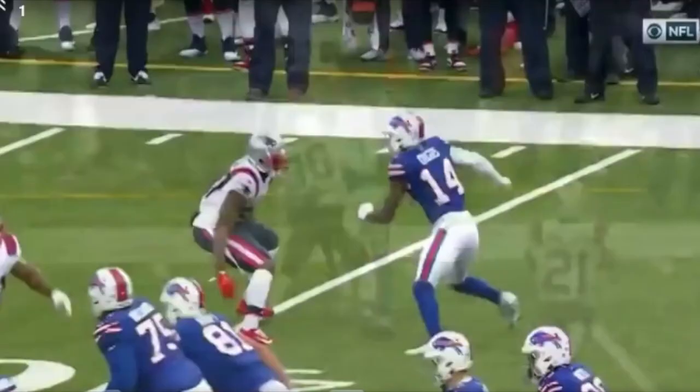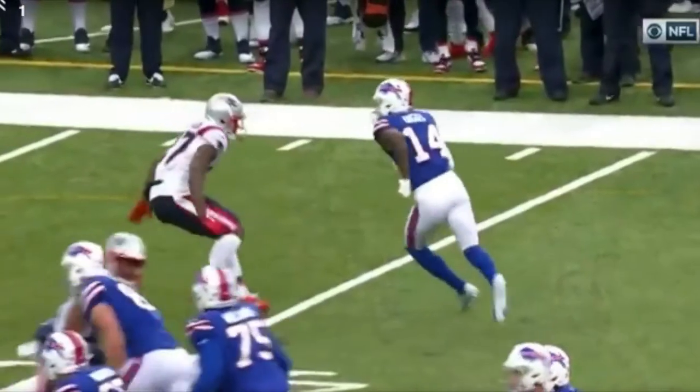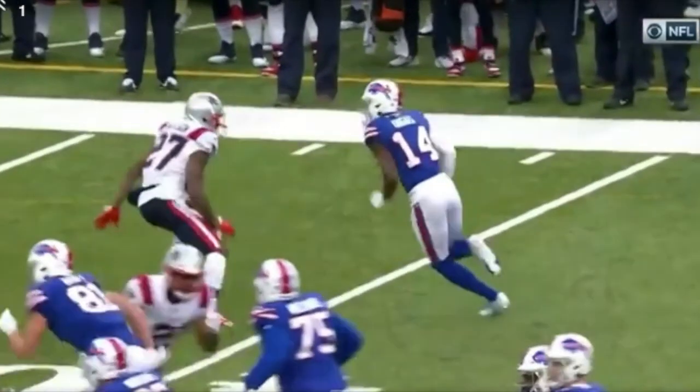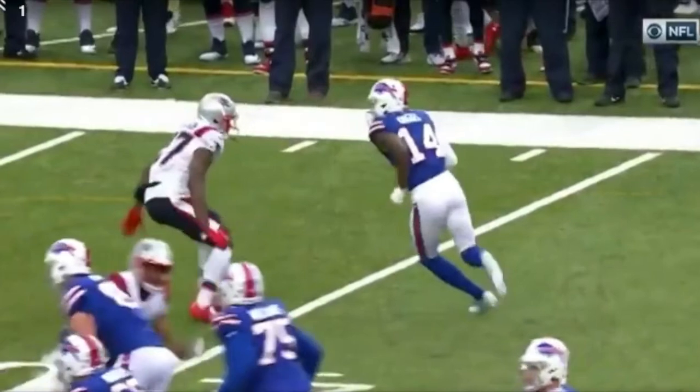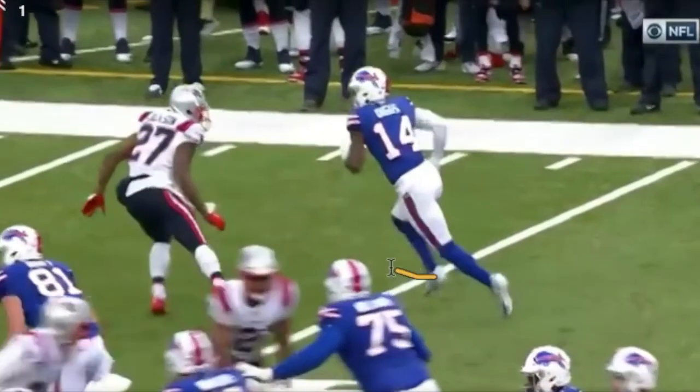All right, so on the release, let's see what the DB does. Okay, he kick steps. All right, he does a good kick step. Ideally his left foot would be more this way, so that it would widen the receiver's release a little bit more. He does a good job of kick stepping, but if the receiver wanted to, he could still go right through where we are. Ideally, again, it would be more this way, so we can squeeze the receiver to the sideline. All right, so at this point, again, the sticks are right here.